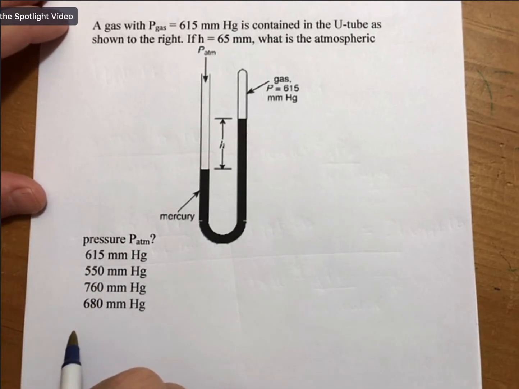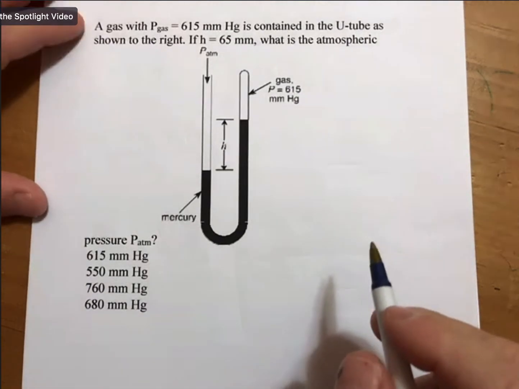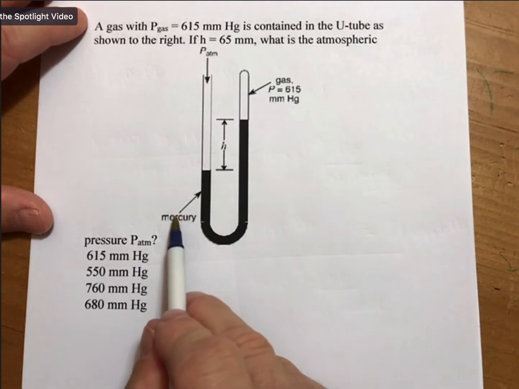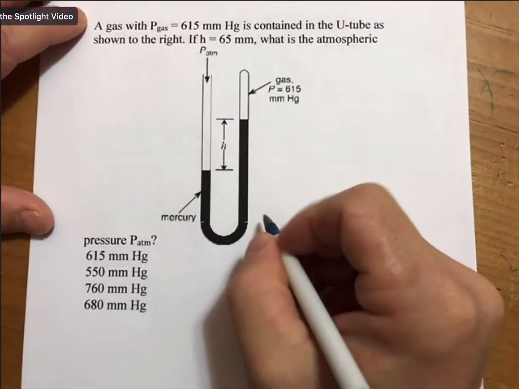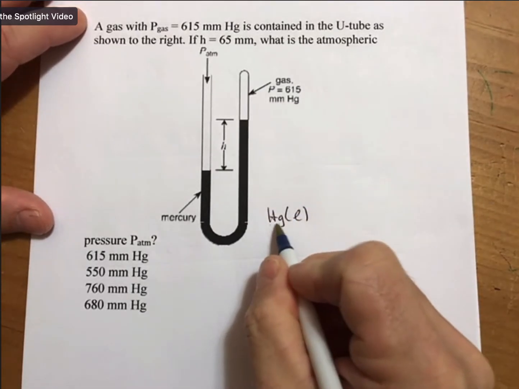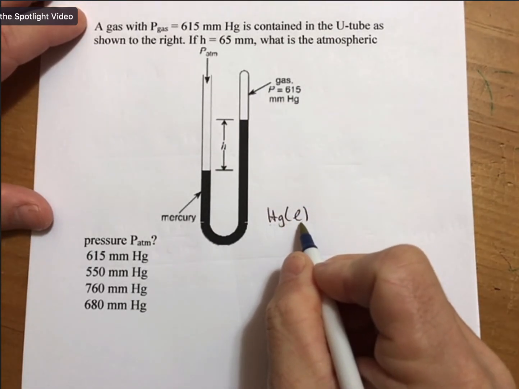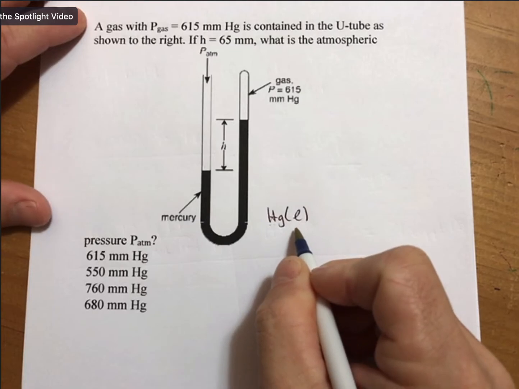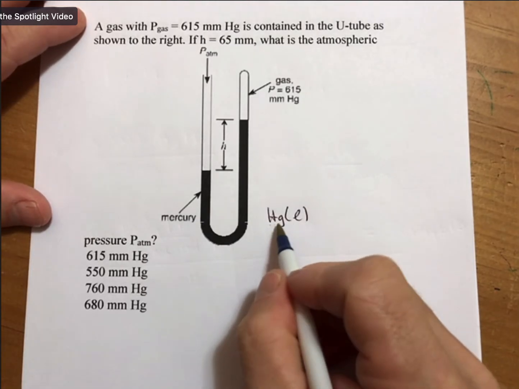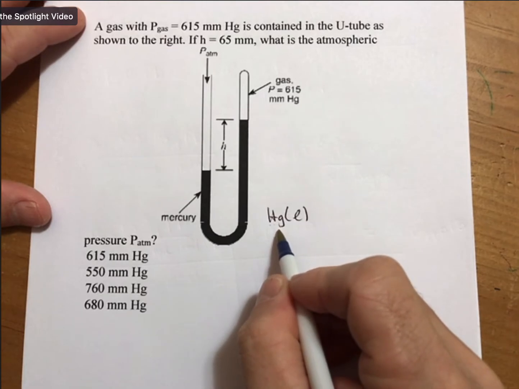And I'd like to talk about the philosophy of this one before I actually solve it. So first off, this is mercury, and mercury is a liquid. So we will often see it referred to as Hg, its chemical symbol, with the L for liquid. And mercury is only one of two liquids that elements exist as on the periodic table.